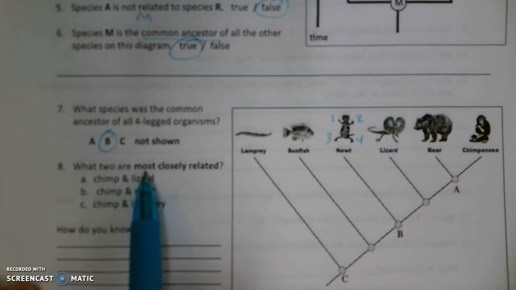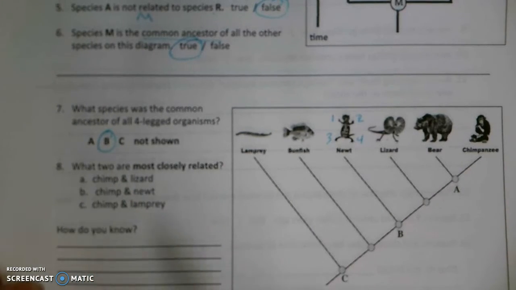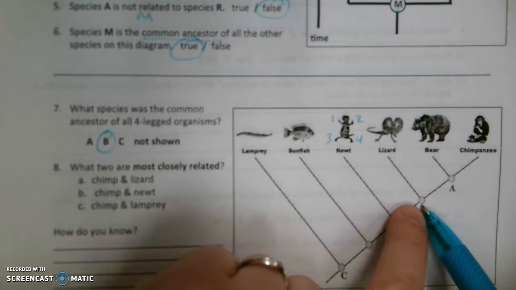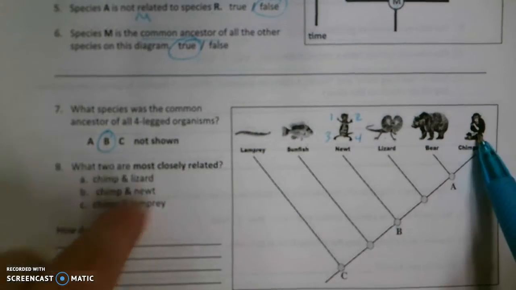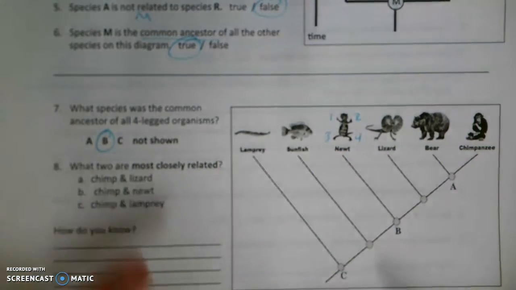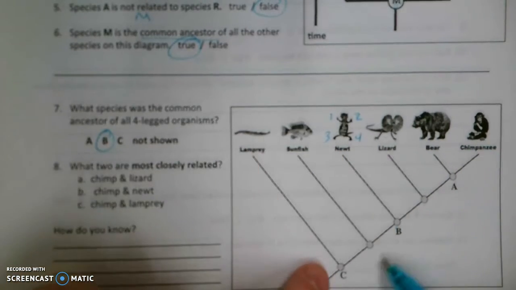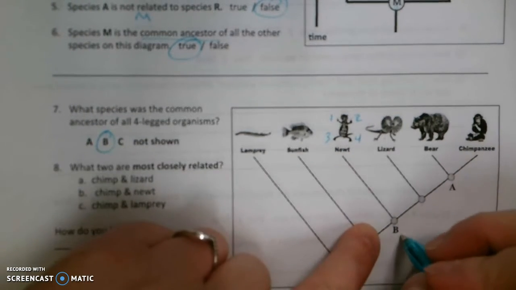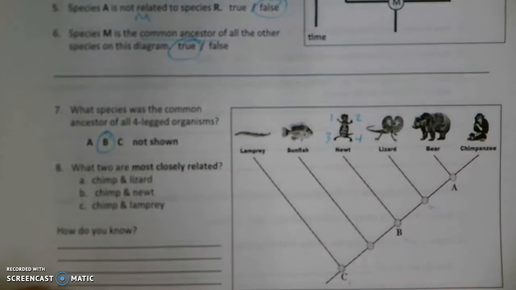What two are most closely related? Chimp and lizard. So I have the lizard and I have the chimp here. Chimp and newt. Or chimp and lamprey. So I have ancestor C, ancestor B, and this one in the middle right here.